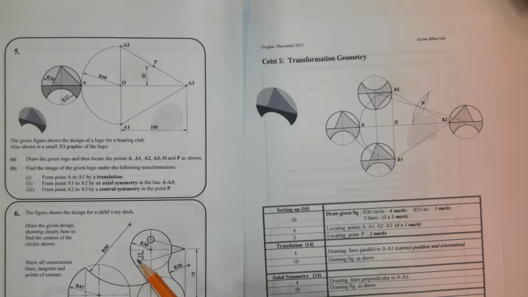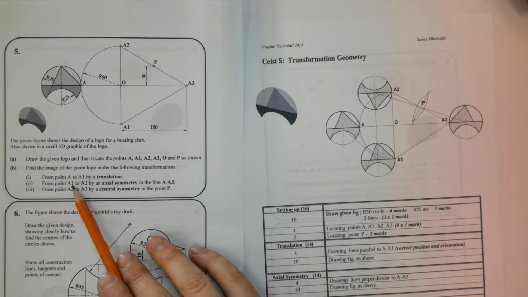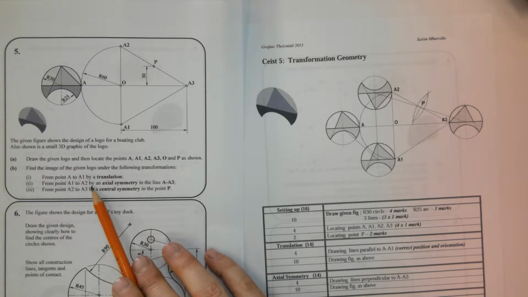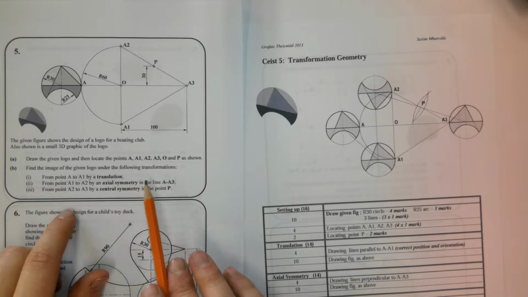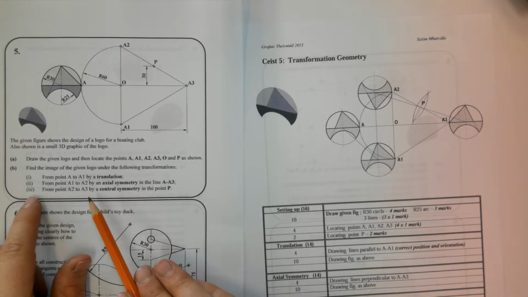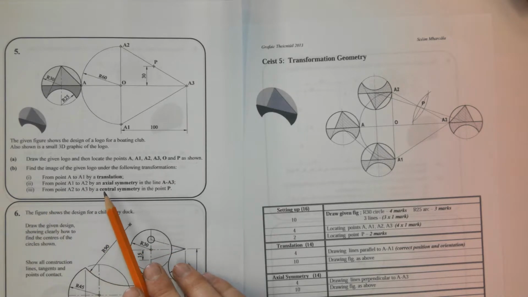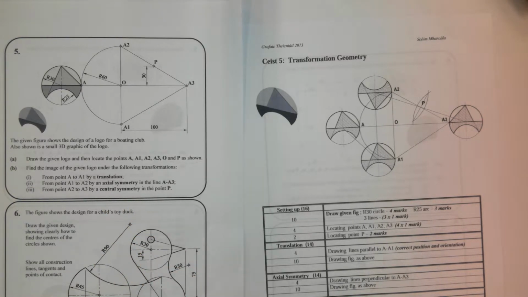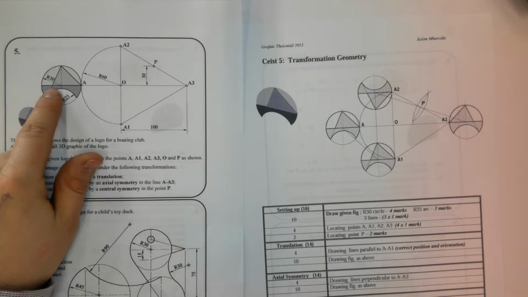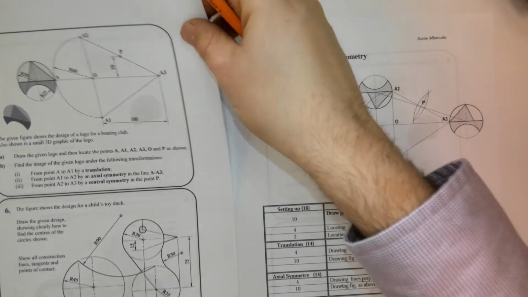From point A1 to A2 by an axial symmetry in the line A to A3. From point A2 to A3 by central symmetry through the point P. So the first thing I'm going to do is draw out this logo.